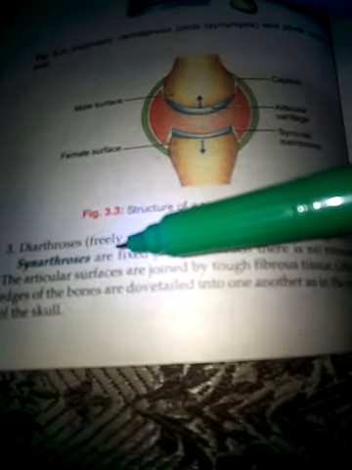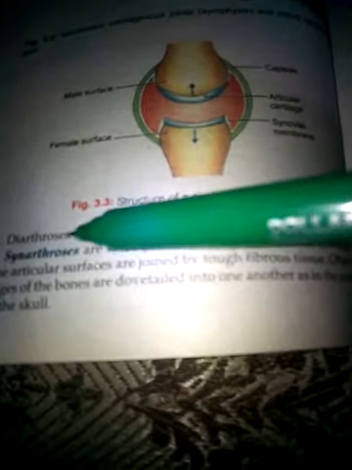And the third subtype of classification on the basis of movements is diarthrosis, or freely movable joints.